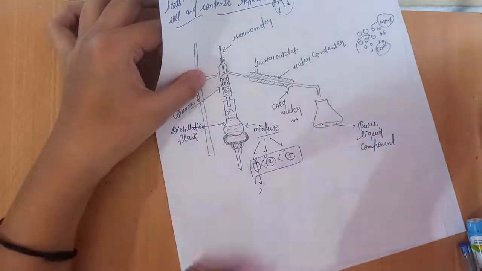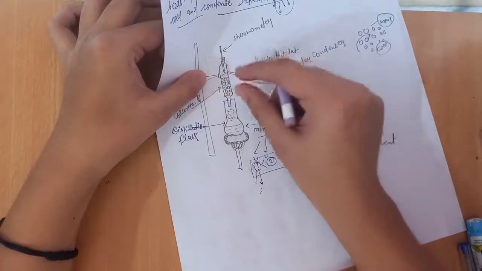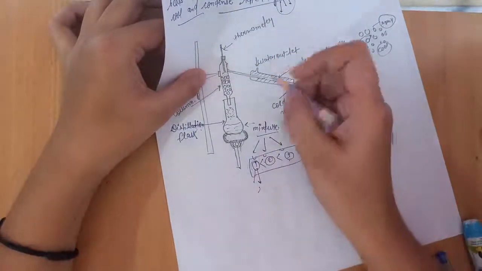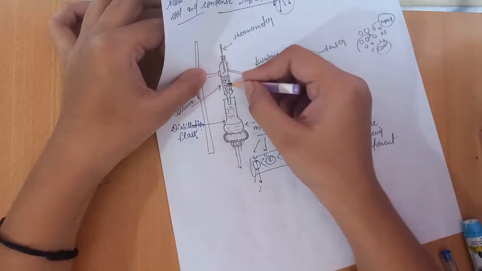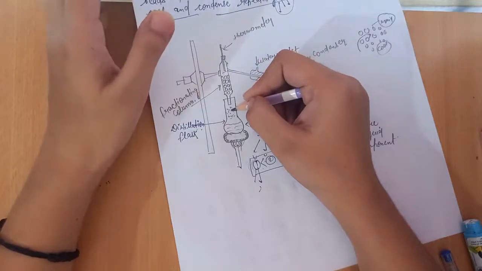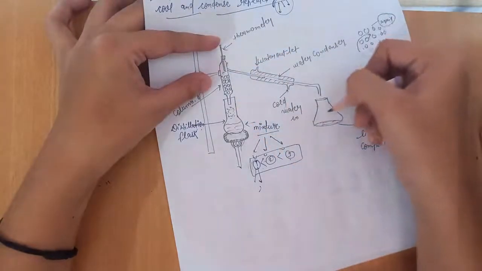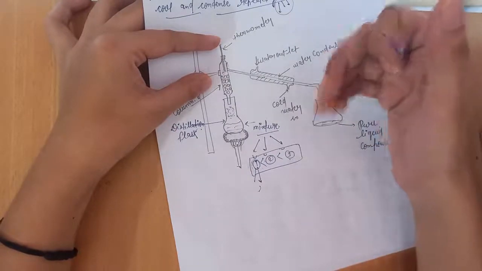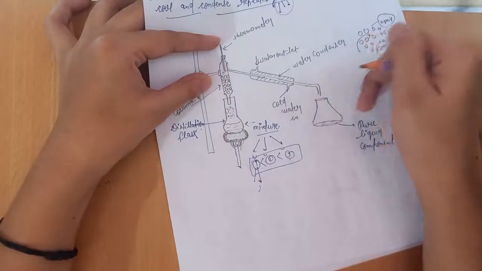Because of these beads, the vapors of the components condense soon and take less time to be condensed and collected in this beaker.